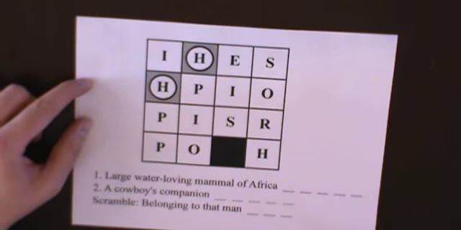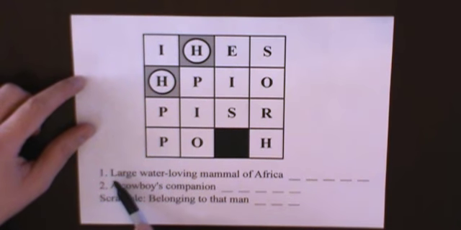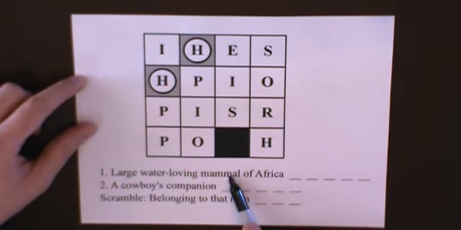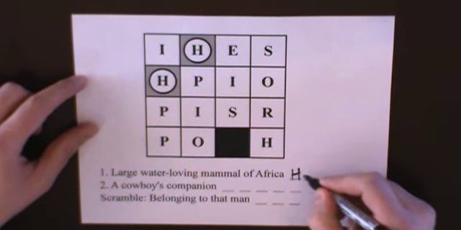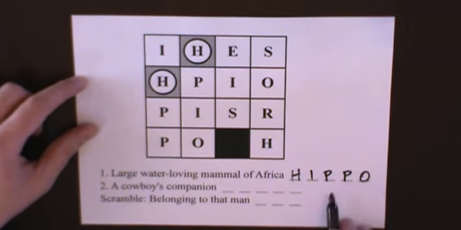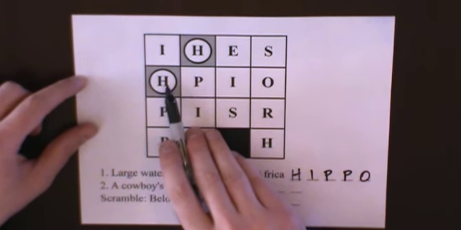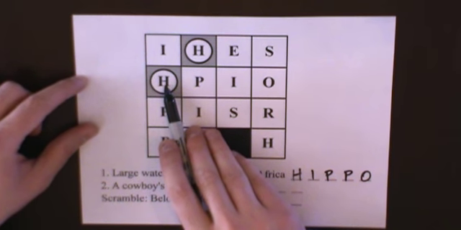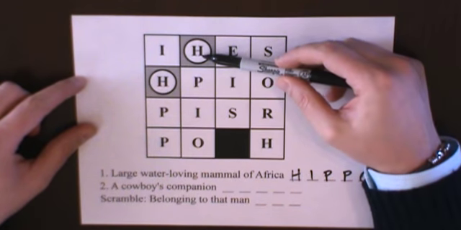So let's give this small example puzzle a try. Looking at our first clue, we see large water-loving mammal of Africa. That's a hippo. Now we look to solve it in the puzzle. Beginning with our starting letters, we look for an I following the H. So let's start at this letter.